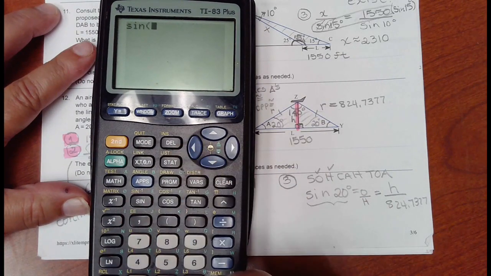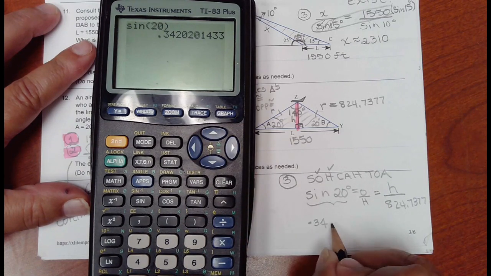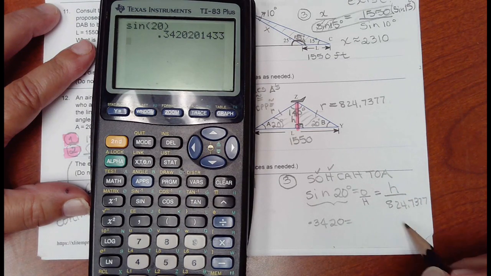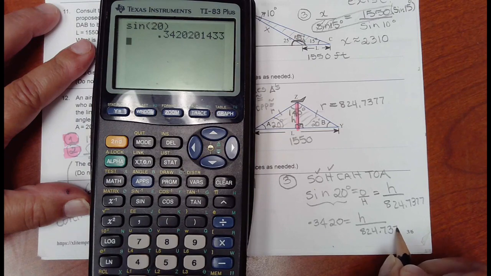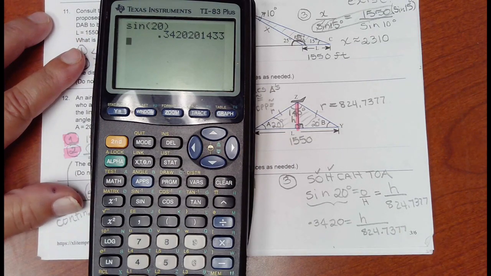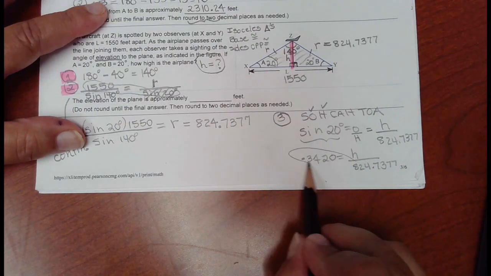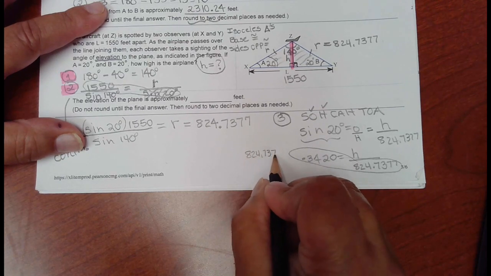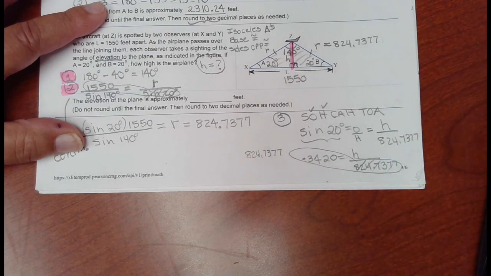824.7377. Notice that you only have one variable that is unknown here, so all you're going to do to isolate it is cross multiply. This 824.7377 is going to jump right up here into the numerator and will no longer be in the denominator. So h, in the grand finale of things, this says that we should round to 2 decimal places, is, I already have the 0.3420 in my calculator, times 824.7377, and you get 282.08.